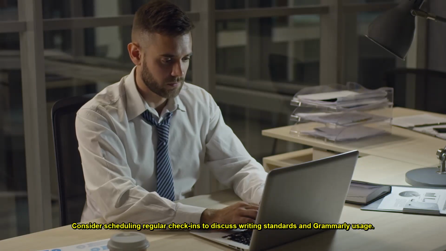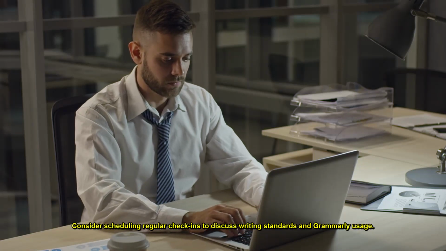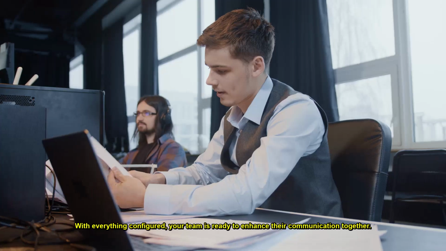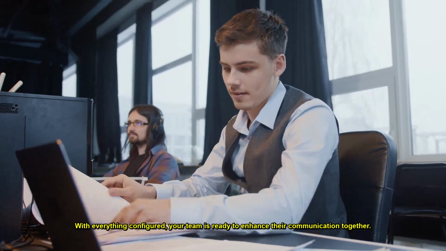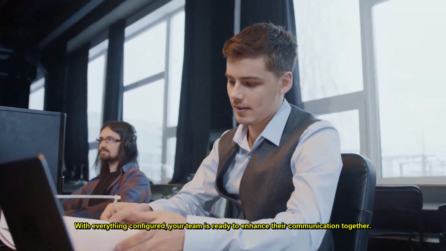Consider scheduling regular check-ins to discuss writing standards and Grammarly usage. With everything configured, your team is ready to enhance their communication together.